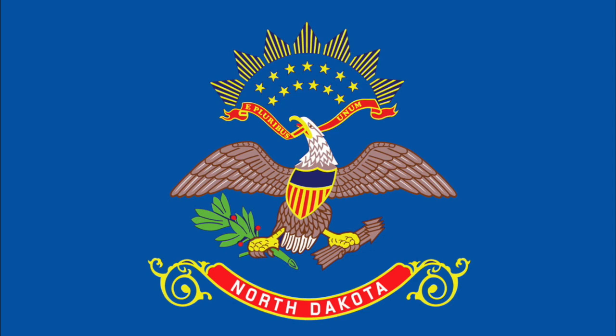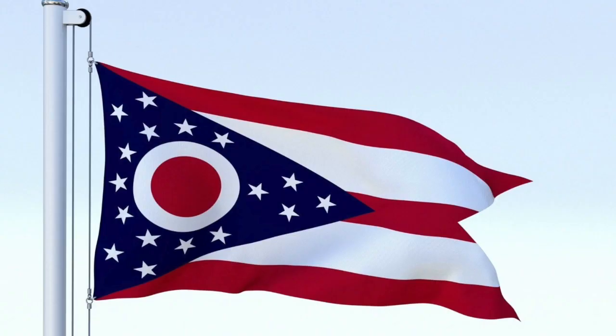Ohio. The lines of the flag are meant to represent the hills and valleys of the state. The 13 stars on the left are meant to represent the 13 original states, and the 4 additional stars are meant to represent that Ohio is the 17th state.